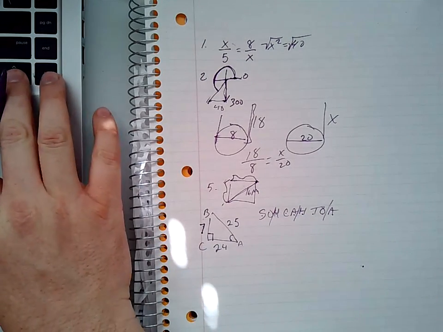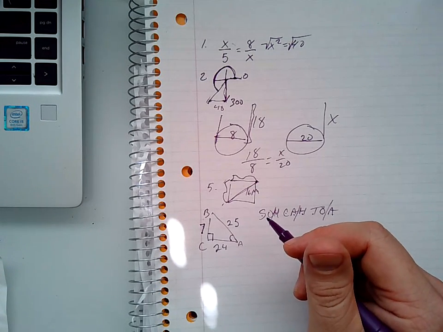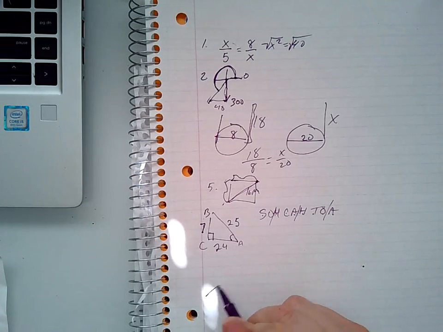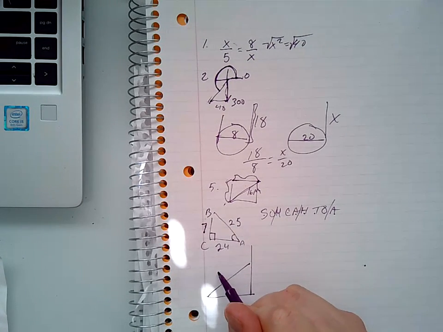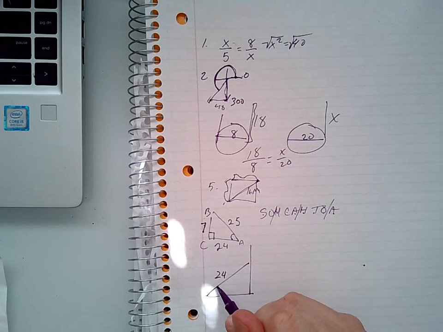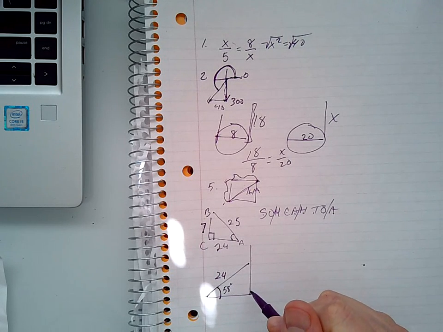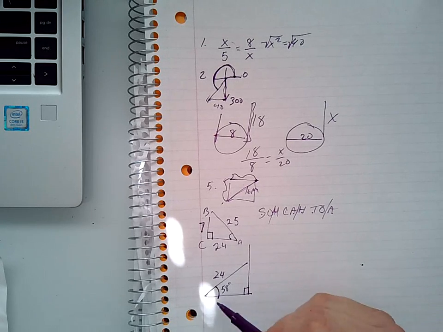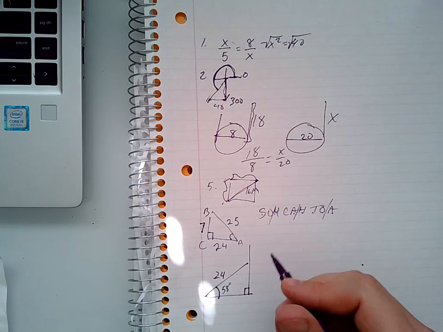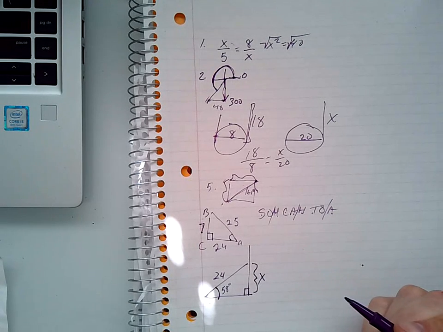Number seven, a 24-foot ladder makes a 58-degree angle with the ground. So we have a ladder against a wall, and there's the ground. So we know that the ladder is 24 feet. We know that the angle with the ground is 58 degrees. And we know that this is going to be a right triangle because it's a wall and the ground. How many feet up the wall will it reach? Use sine, cosine, tangent. Use trigonometry to find this value out.